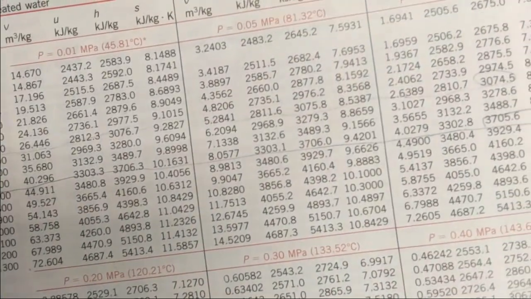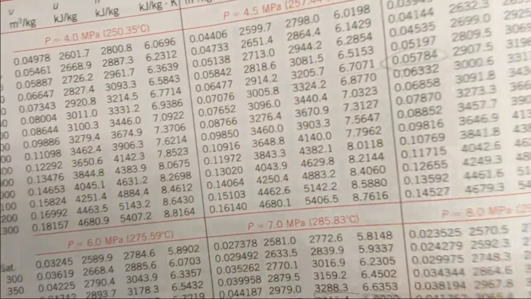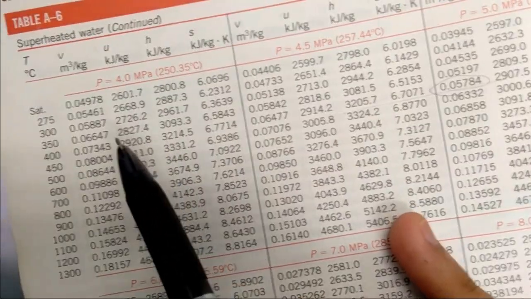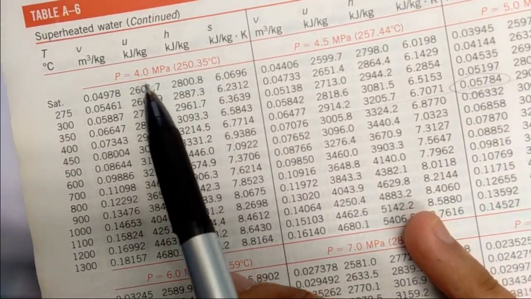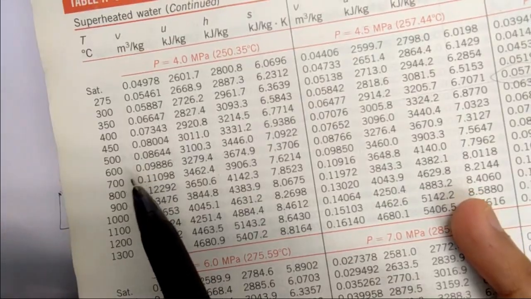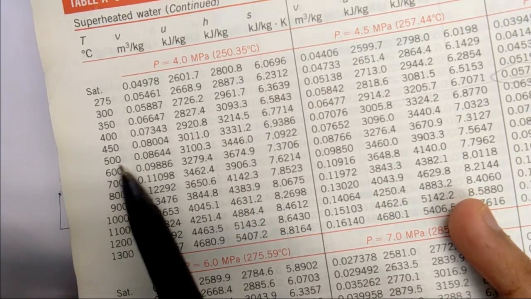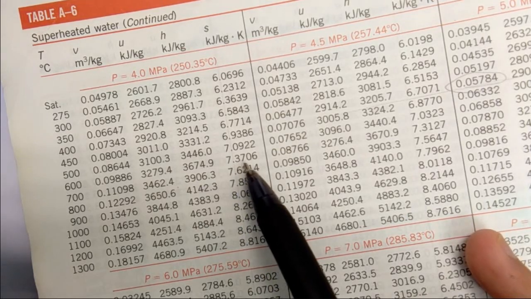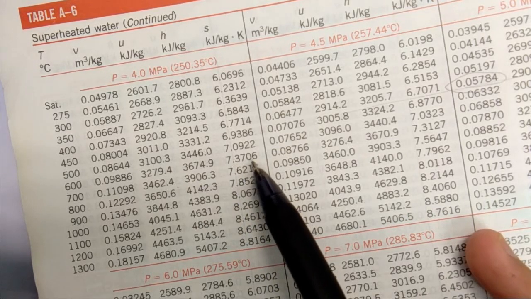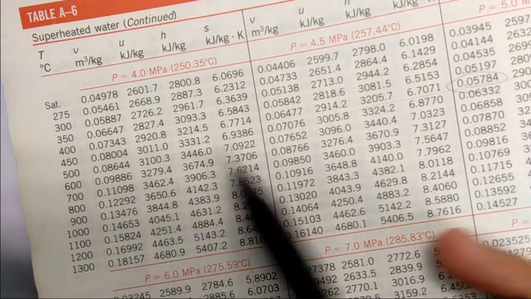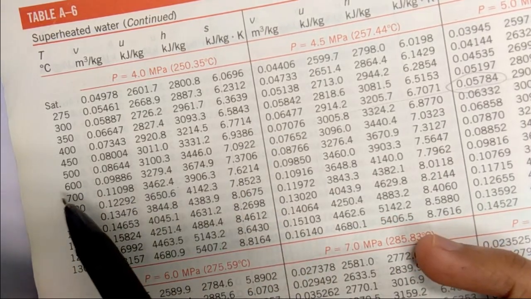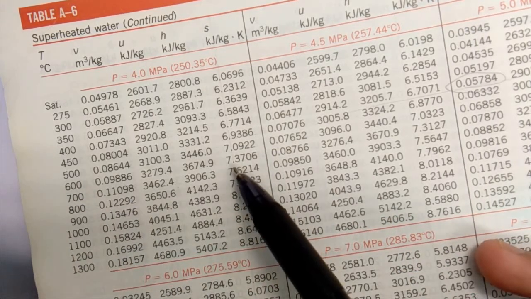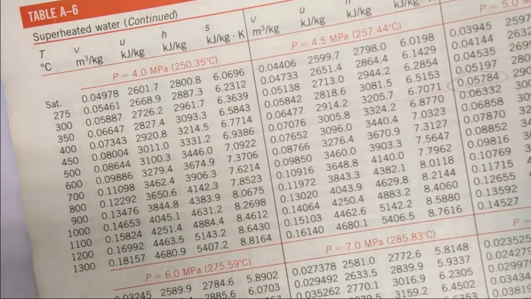If you look at the pressure of 4 megapascal, this is the closest value, at the temperature 600, where the value of S is 7.3 something. So we can consider that at this condition, temperature 600 and S of 7 point something, the pressure is 4 megapascal.